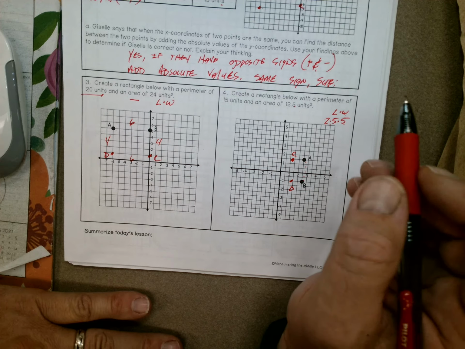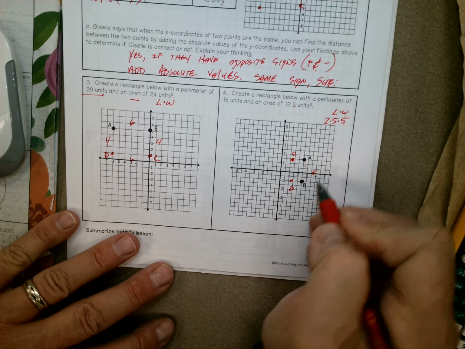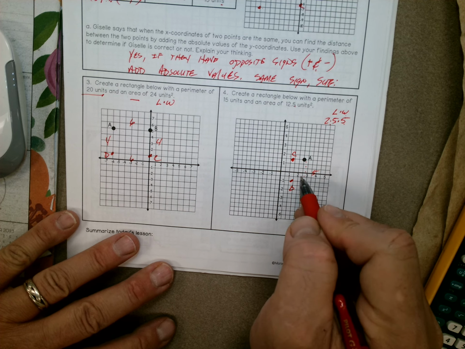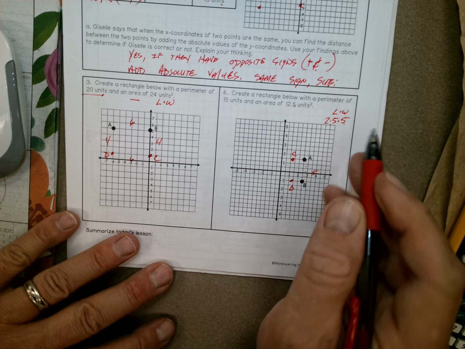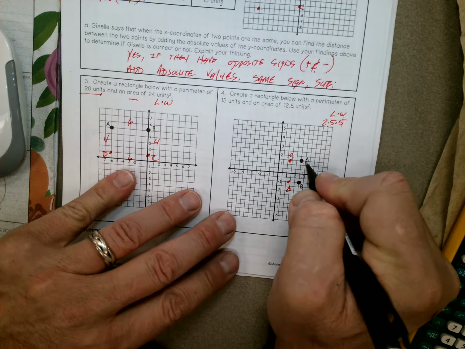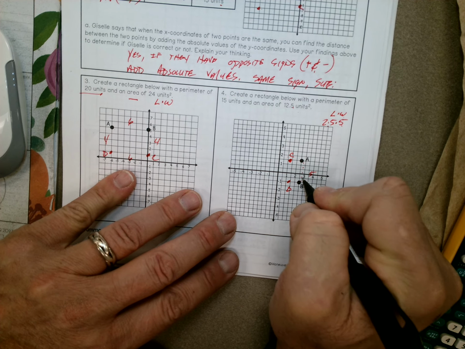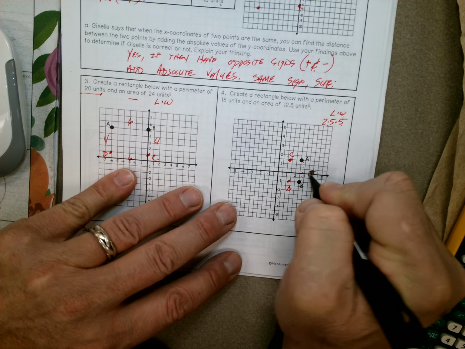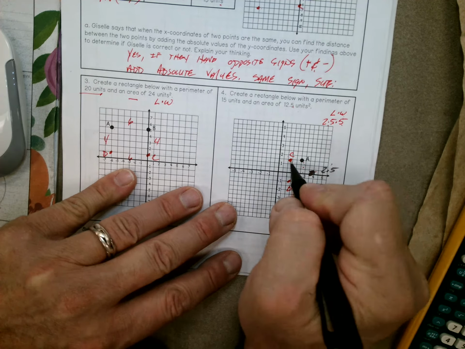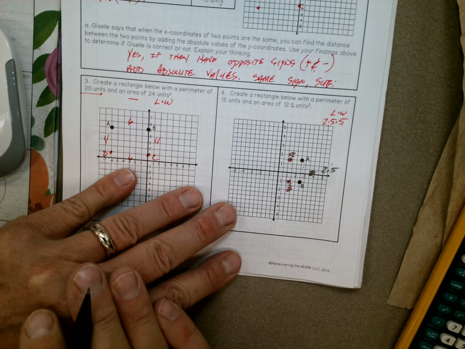So does this have a perimeter of 15? Let's see. 1, 2, 3, 4, 5, right? And I may have made a mistake here because these intervals here are only a half. Uh-oh, I see my mistake. So let me change colors here. This is not 5. This is a half. Let's see here. A half, 1, a half, 2, 2 and a half. So that is not 5. It's 2.5. Okay, so I've made a mistake here. We can't use these. This is what happens sometimes. I miss my intervals.